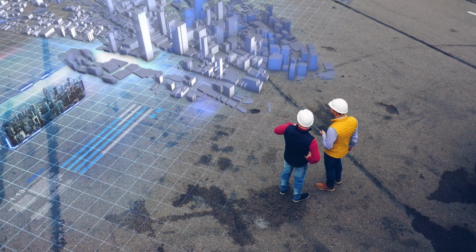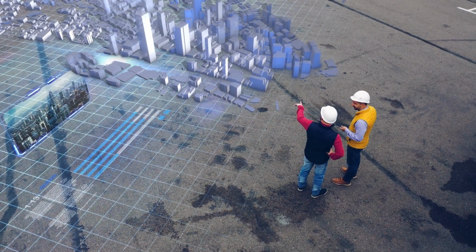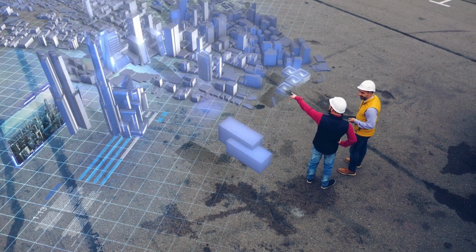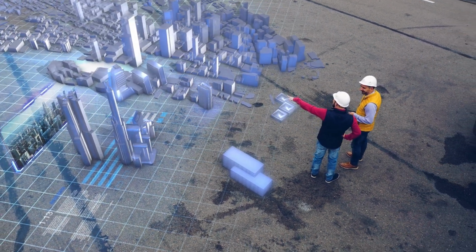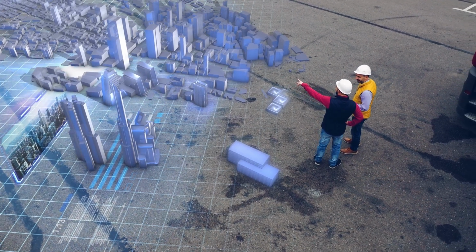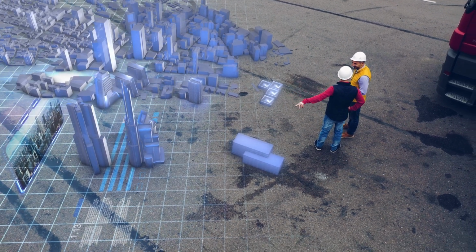ISO 19650-3, operational phase. ISO 19650-5, security-minded approach. UK BIM Framework. What it is: a guidance suite that helps UK practitioners apply ISO 19650.